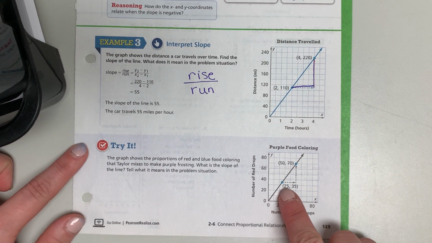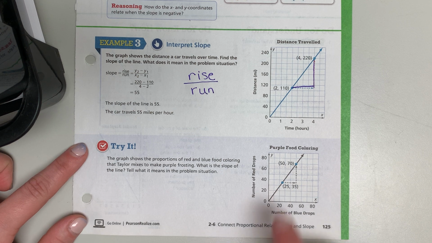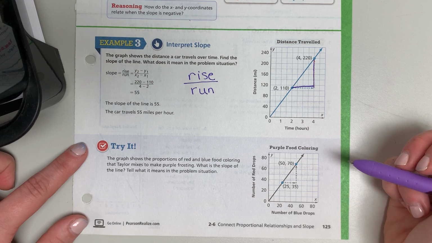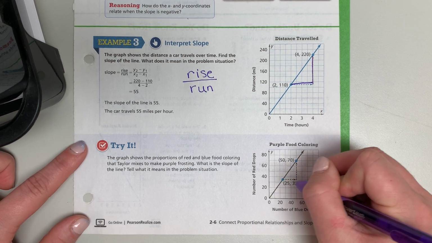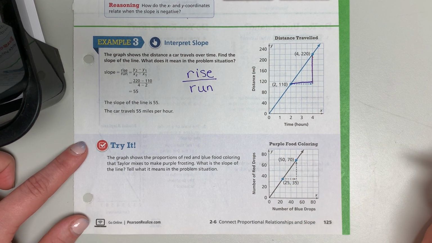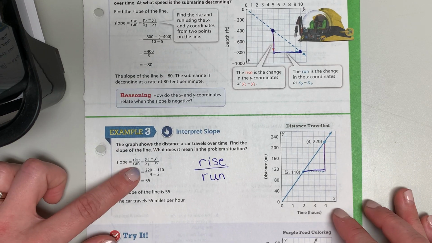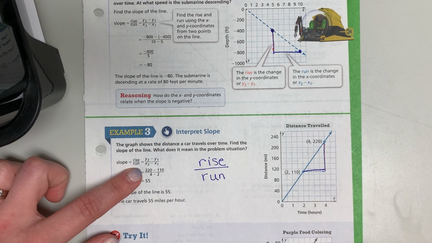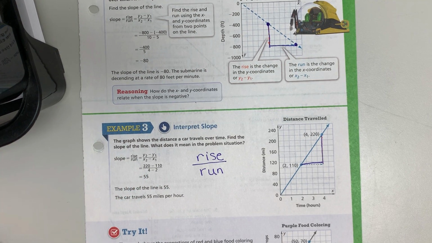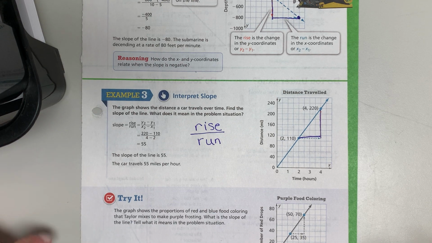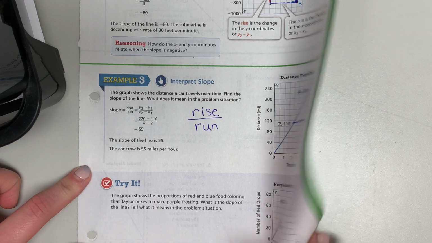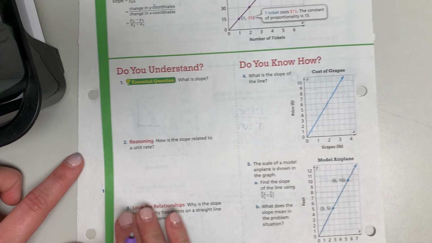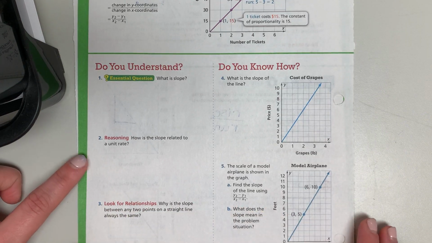Notice on this graph, they took a point in between. It was not a perfect lattice point. That can happen at times as long as the information is given to you. Use those 2 points. Now, you can also set up your rise over run if you're only given 2 points. You can set that up as y minus y on top and x minus x on the bottom. We are going to get into that a little more as we go. Let's go ahead and flip the page and look at a few example problems.